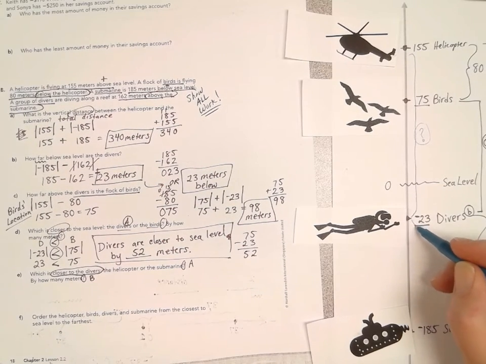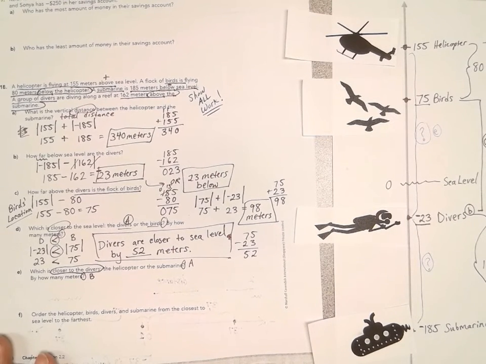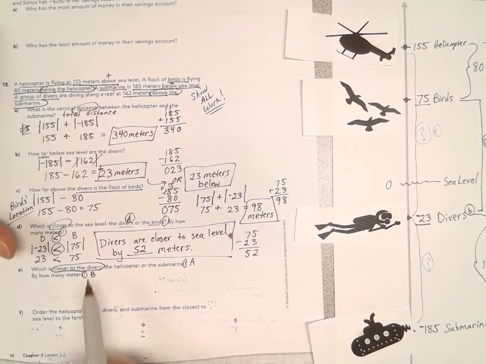So I'm going to draw myself a mark here. Divers to submarine. And I'll put a question mark here. I want to compare these. And this again is for part E. So I could put an E next to this if I wanted to. Part E has to do with all this blue writing over here. So how would I do that? Well, first I need to find the distance of my divers to the helicopter.